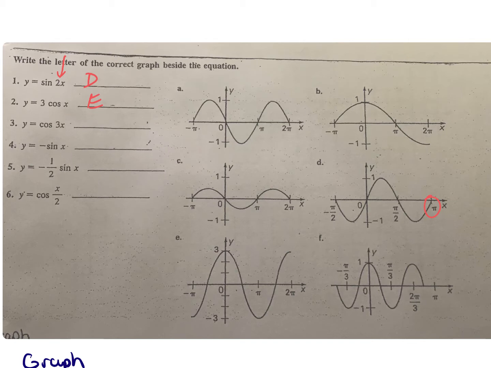I think you're right. Okay, I was looking at the wrong one. All right. So E is an elephant. What's the feature that makes you think it's probably right? The amplitude. So how high the wave went, and it went up to 3 instead of 1. And that's this right here. So I agree. Number 2 is E is an elephant.